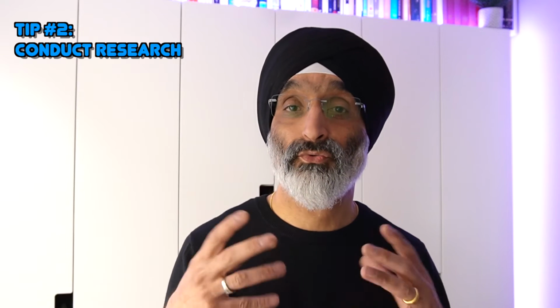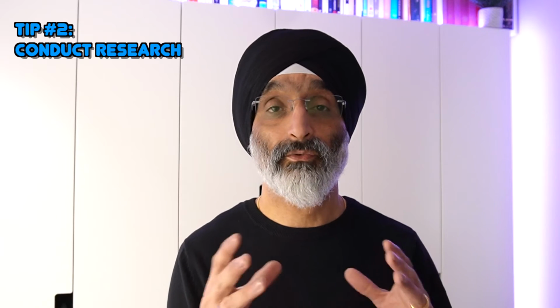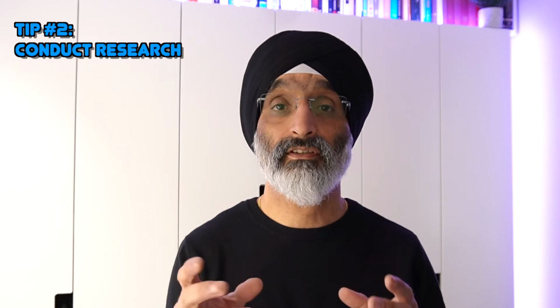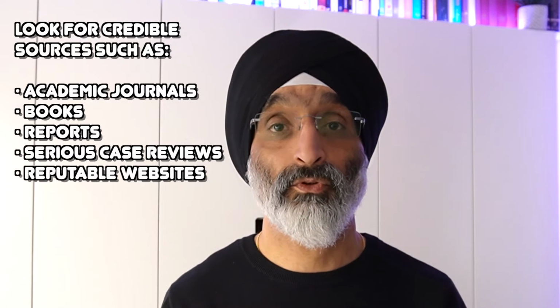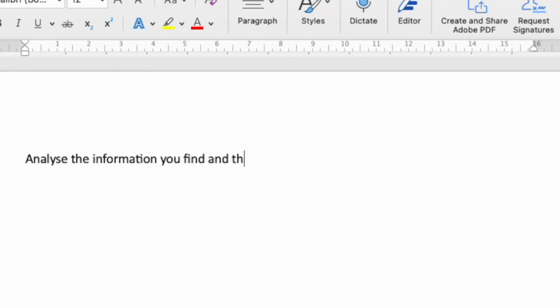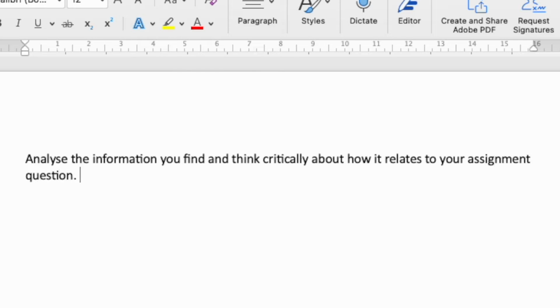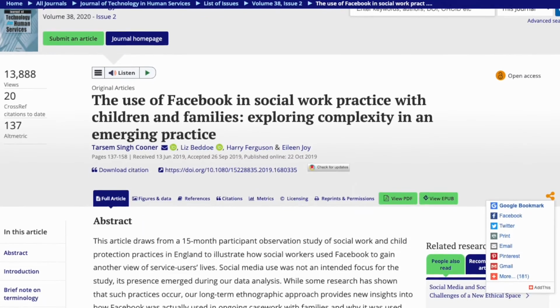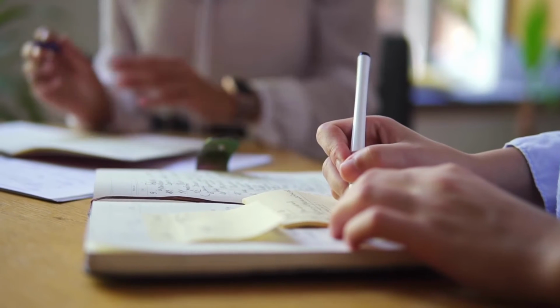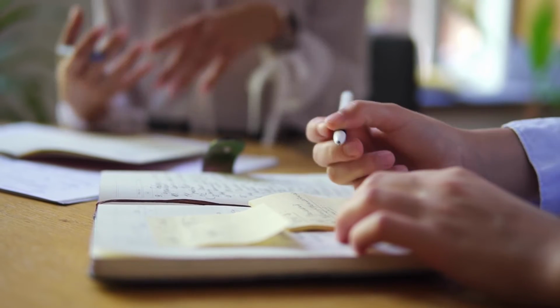Now, research is a crucial part of critical writing. Before you start writing, make sure you've conducted a thorough research of the topic. To do this, look for credible sources such as academic journals, books, reports, serious case reviews, and reputable websites. Analyze the information you find and think critically about how it relates to your assignment question. It's really important to avoid relying on a single source of information and instead look for a wide variety of sources to support your argument. The more up-to-date the sources are, the better. And when you're reading, remember to take notes. You can use these notes to develop your argument and support your analysis.